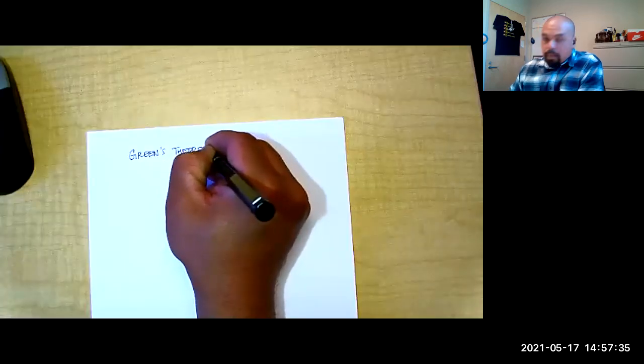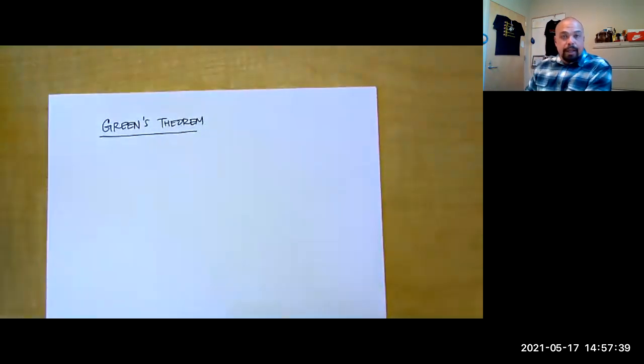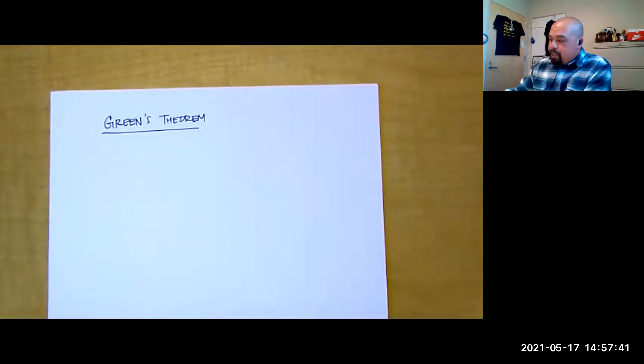Okay, so let's start to go through the document and we'll discuss. All right, so here we go. Let me zoom in here. All right, so we're going to talk about Green's theorem.